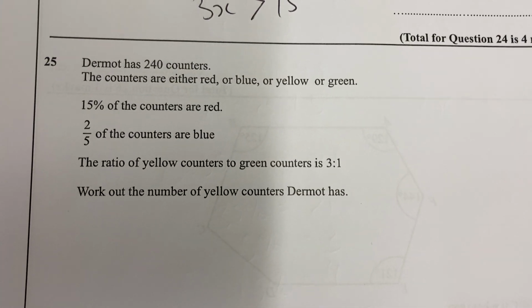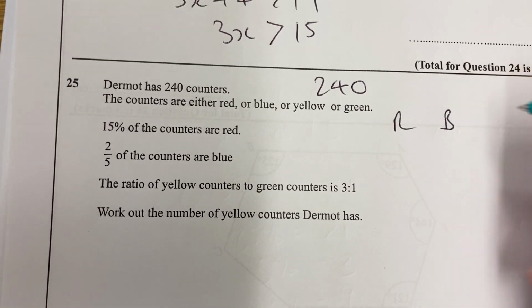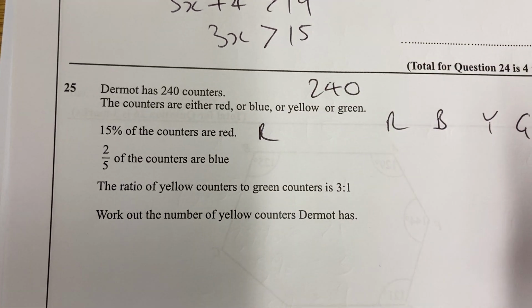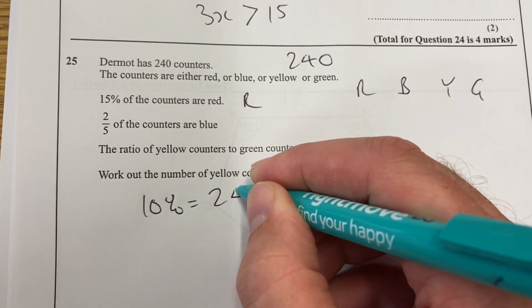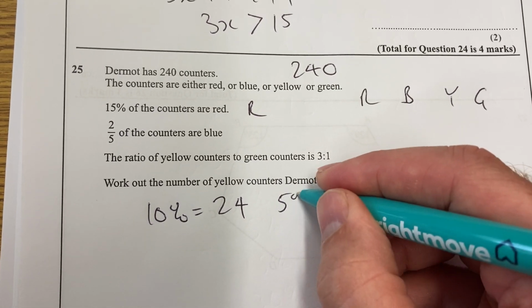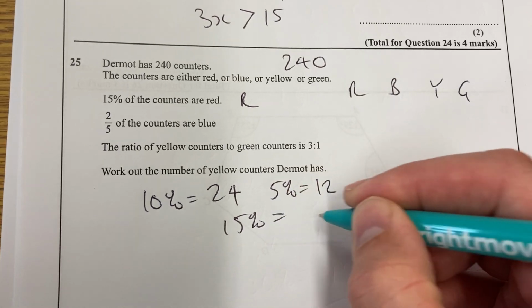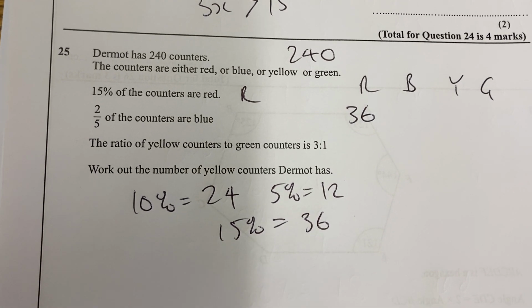Right, Dermot has 240 counters. The counters are either red, blue, yellow, or green. 15% are red. So I'm going to work out 10% is 24. 5% is 12. So 15% is 36. That'll go there.